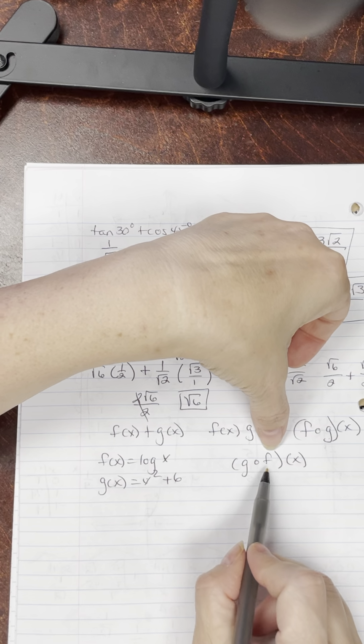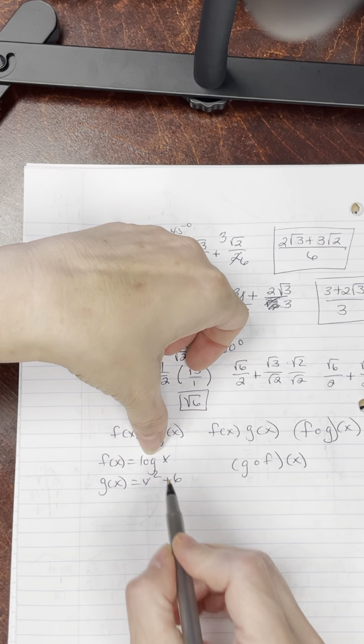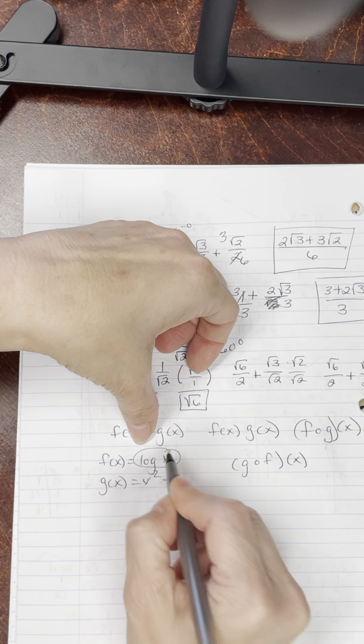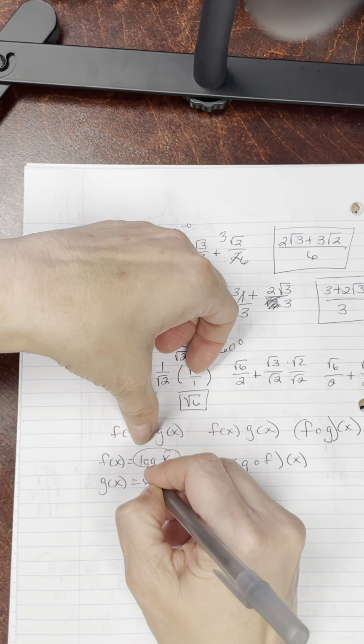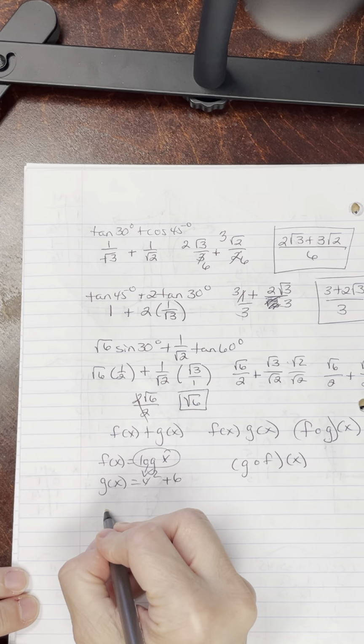Okay, so it wants me to take f's equation, the second one, and plug it into g's. So this log x is substituting in to g's equation. So that means I'm going to have the log of x squared plus 6.